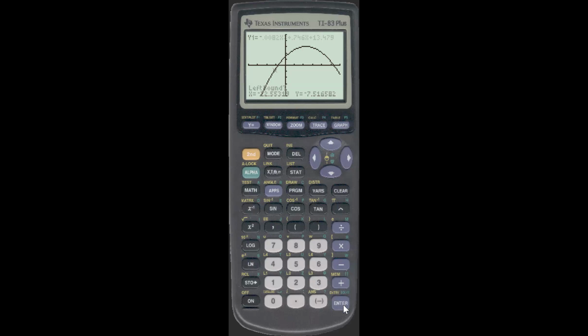Hit enter. Now does it say right bound? Does yours say right bound? No, it does not. Okay, well, what does your screen show? My screen shows that X equals -22.42. Did you do a second calc zero?